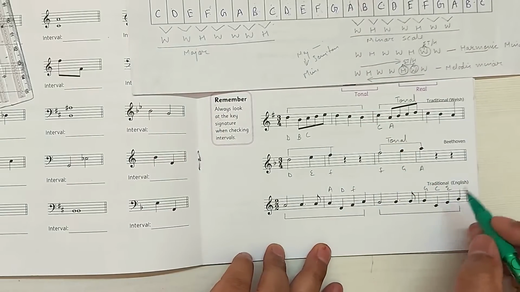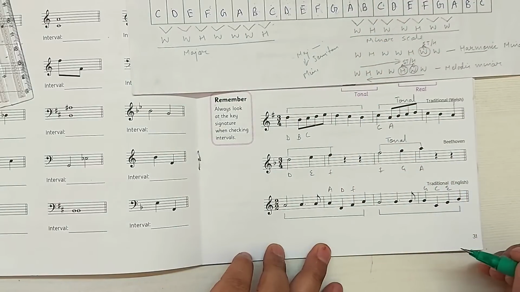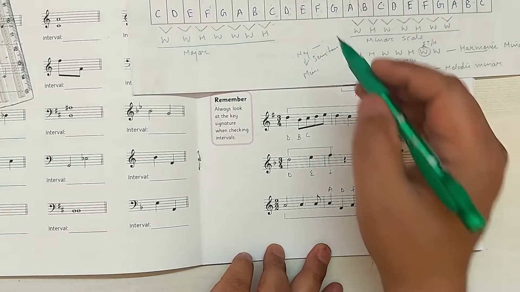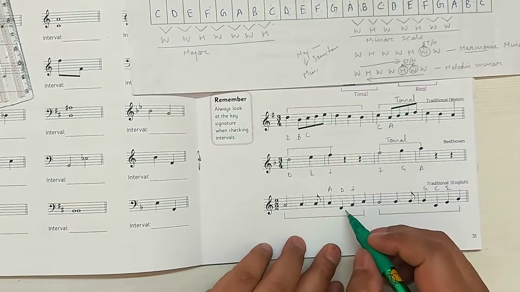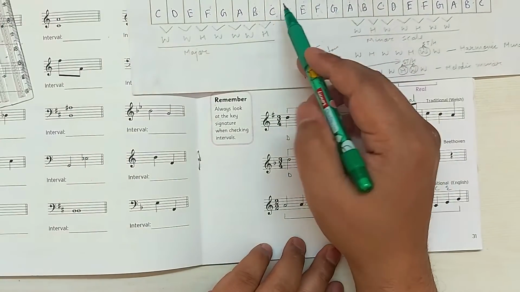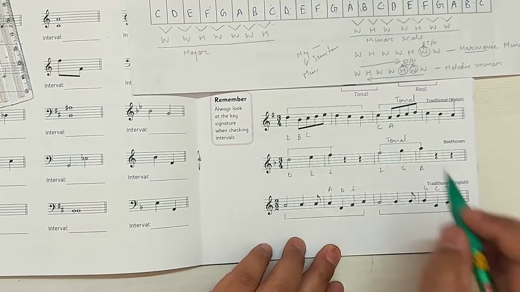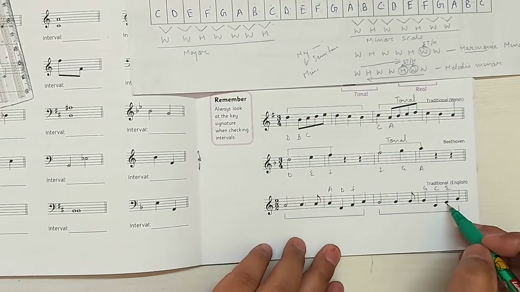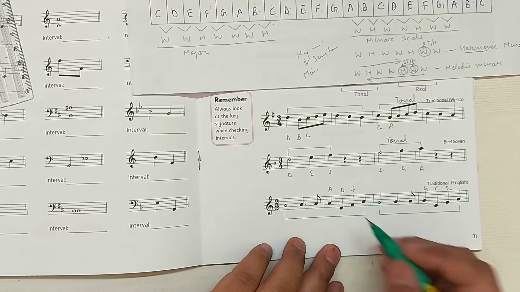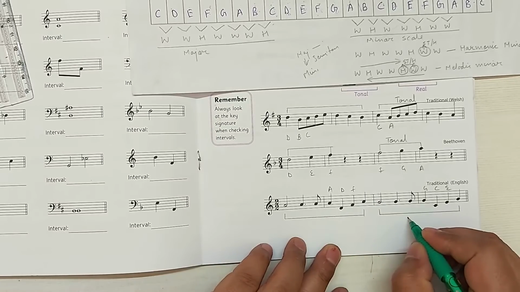Now here from G to C, 1 2 3 4 5 semitones. Anyway from C to G, 1 2 3 4 5 6 7, it is the same. Then D to F, 1 2 3, C to E, 1 2 3 4. So here again it's a major second, and here is a major third and a minor second, minor third, sorry. So this will be a tonal again.